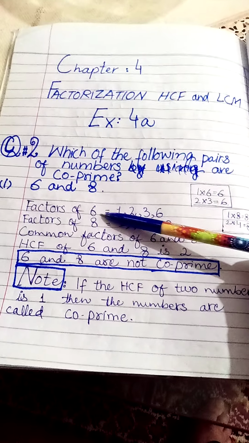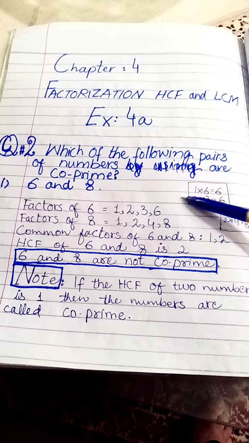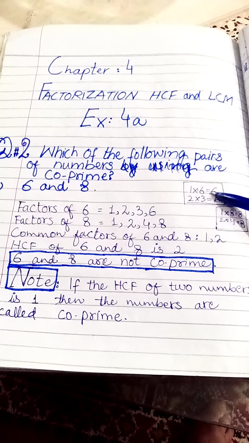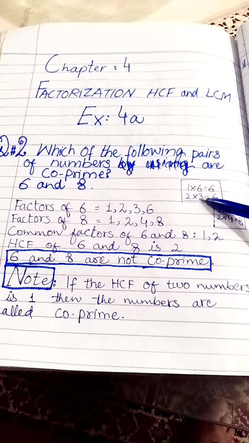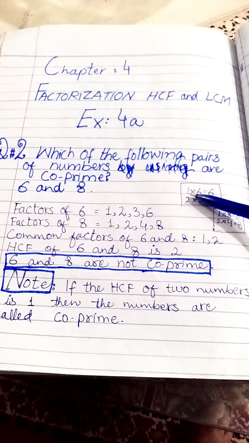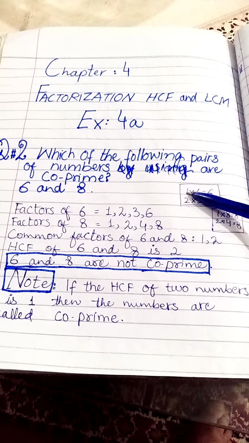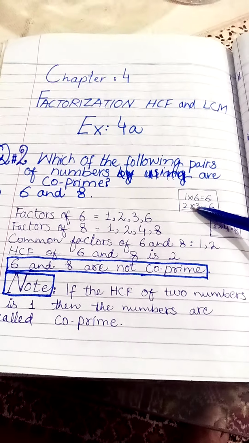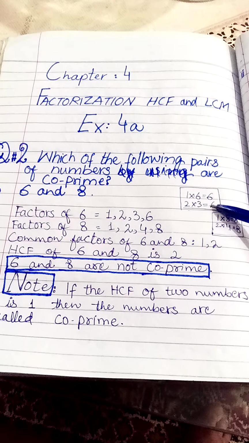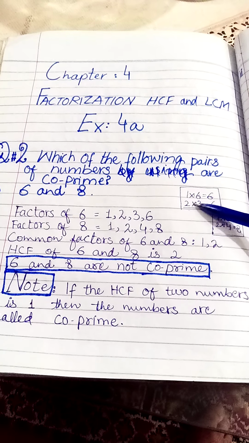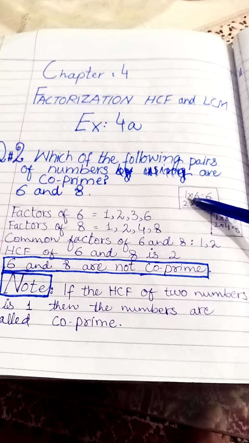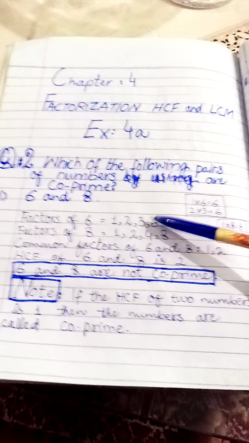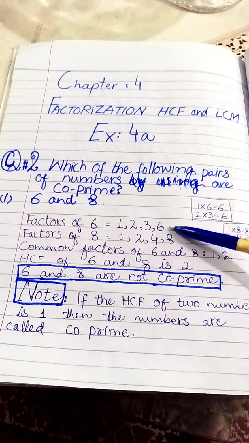Factors of 6. First we will find the factors of 6 like this. 6 times 1 equals 6 and 2 times 3 equals 6. This is the first pair, 1 times 6, the product gives us 6, and the second pair for which the product gives us 6 is 2 times 3. Now the factors of 6 are 1, 2, 3 and 6.